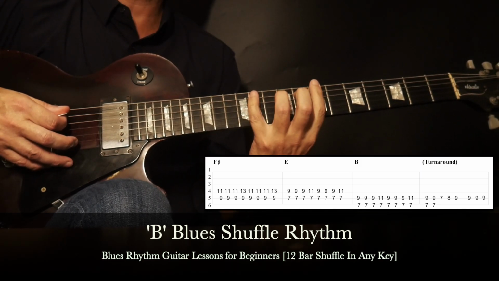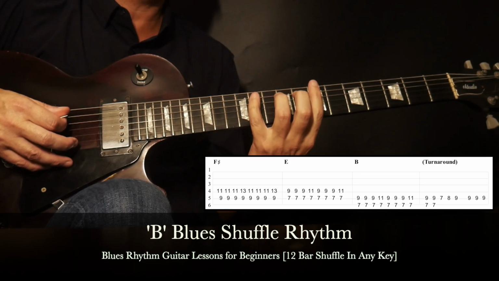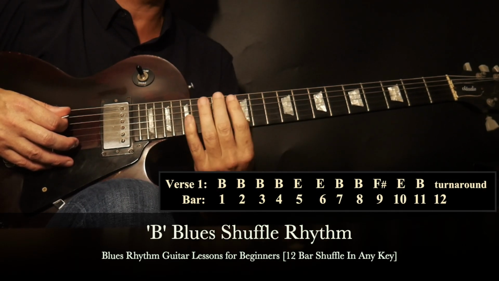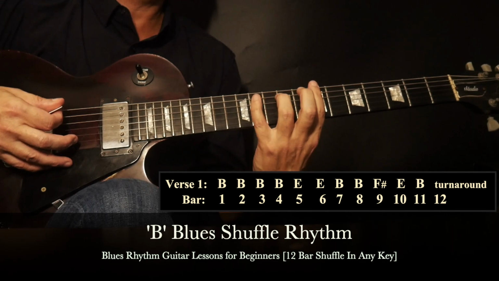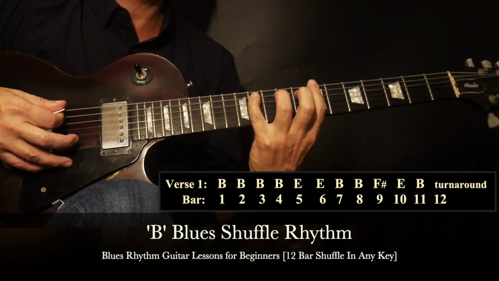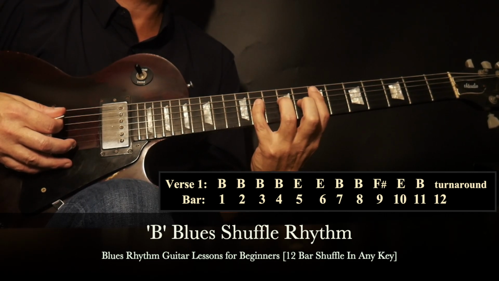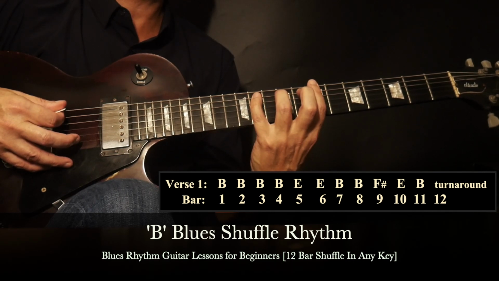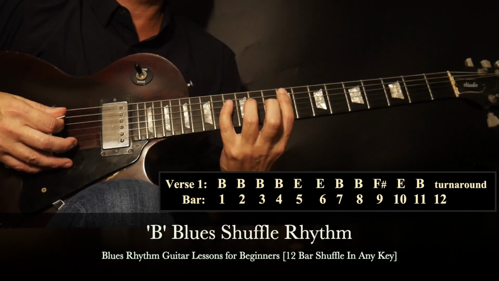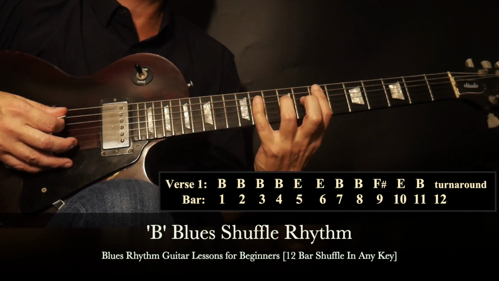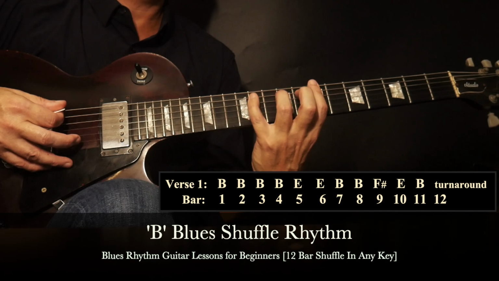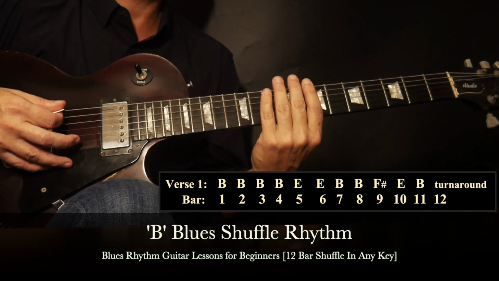So what we'll do with the next clip, we're going to review all 12 bars, bars 1 through 12. Quick review, it'll be 4 bars of B, 2 bars of E, back for 2 bars of B, that'll be bars 7 and 8, then bar 9, F sharp, bar 10, E, bar 11, B, and bar 12, the turnaround.